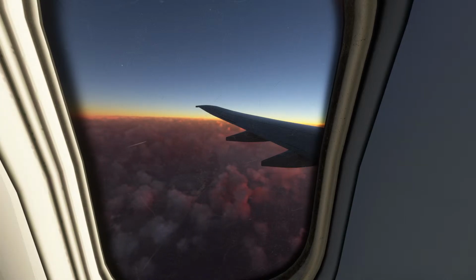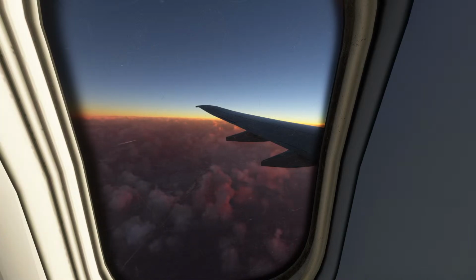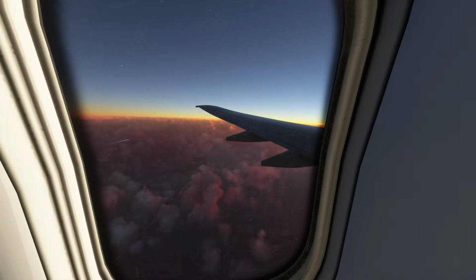So if you all of a sudden warp your aircraft back like 1,000 miles or whatever to a totally different altimeter pressure or air pressure and altitude and whatever.